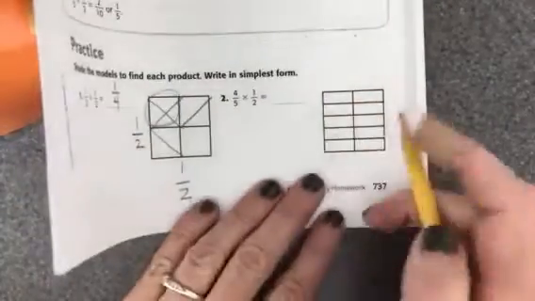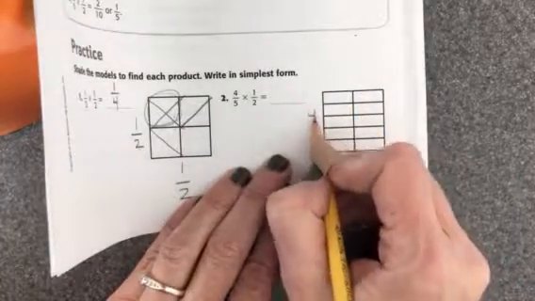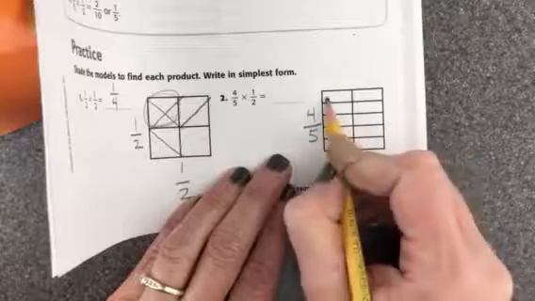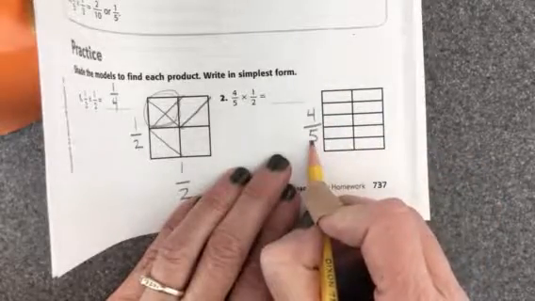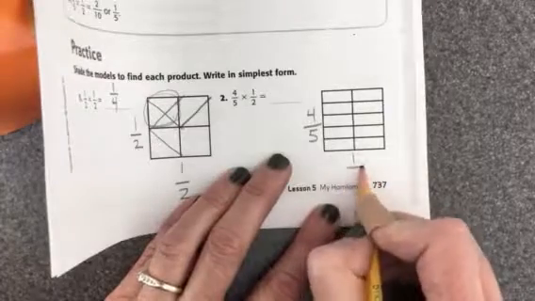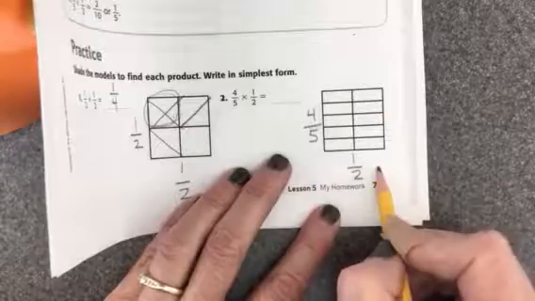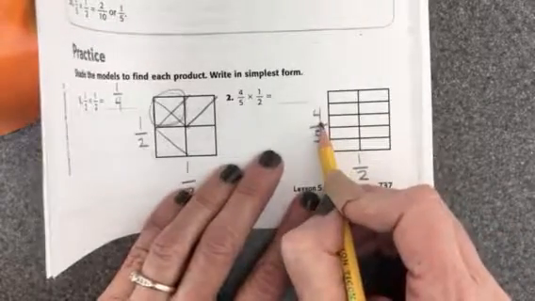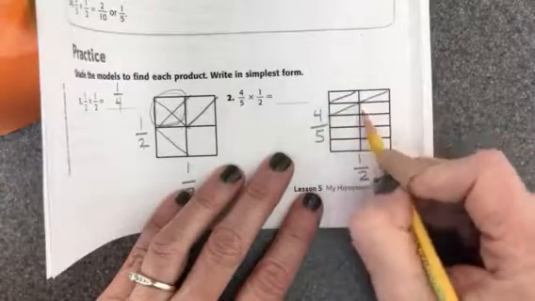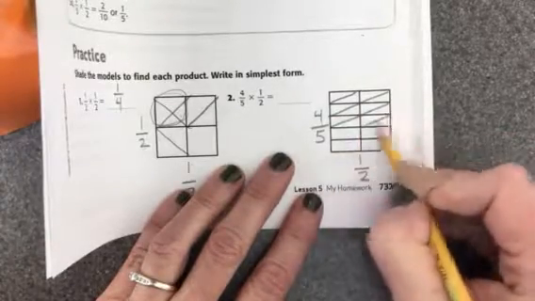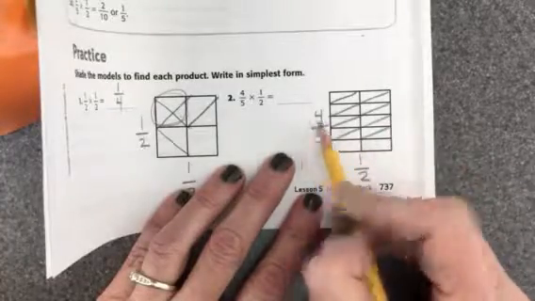Okay, let's do this one together. I have 4/5 times 1/2. It looks like 4/5 is going to go right here because I have 5 rows. The denominator tells me how many rows. Then 1/2 is going to go this way because the 2 tells me that there are 2 columns. All right, I'm going to shade in 4 rows. Here's 1 row. There's 2 rows, 3 rows, and 4 rows. Okay, I have this finished.